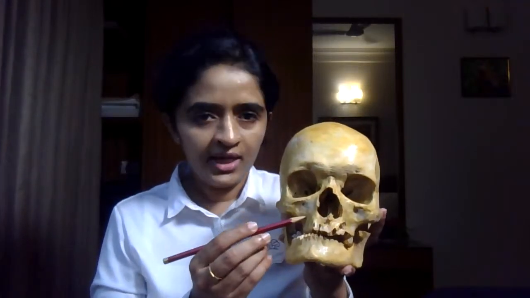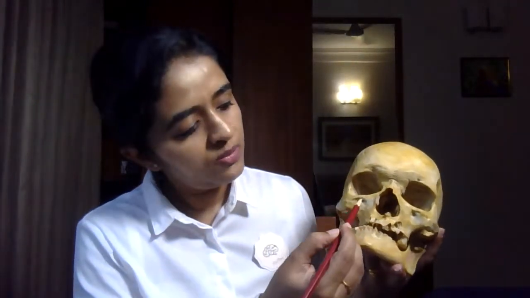Then coming to the midline, you have the two nasal bones, and in the midline, you have the internasal suture between the two nasal bones. Then coming again below, you have the maxilla and zygomatic bone, isn't it? So between the maxilla and zygomatic bone, you have the zygomaticomaxillary suture. Then again, if you come below, you have the two maxilla. In the midline, again, you have the intermaxillary suture.